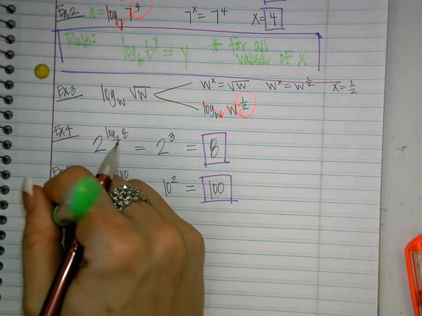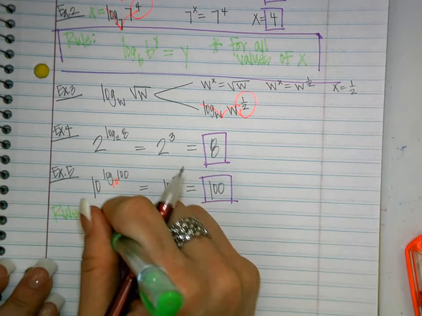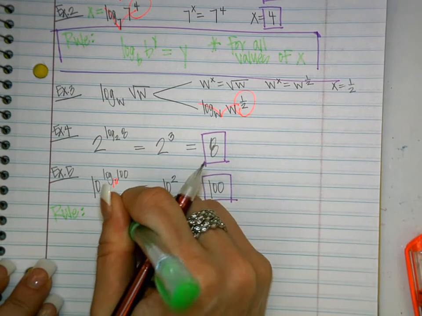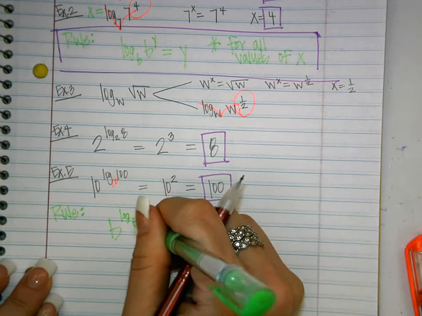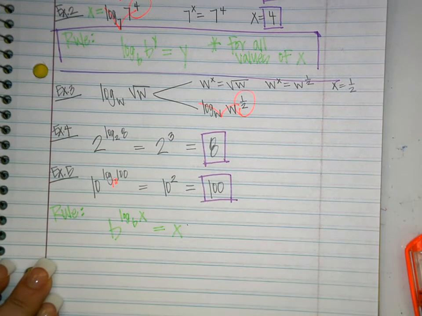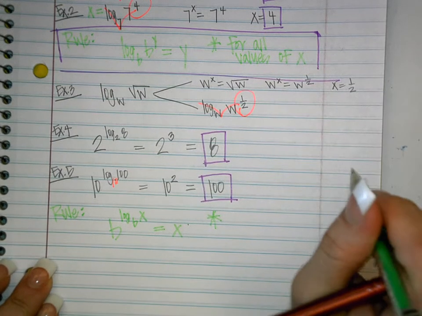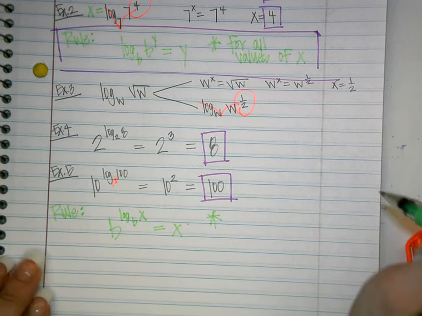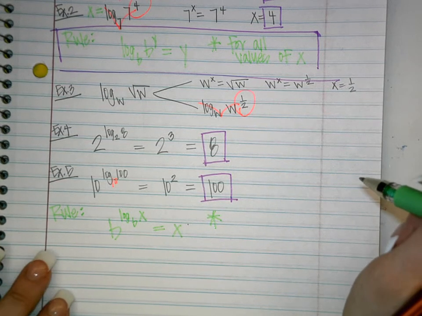Good. That's going to give you another rule. The next rule is that a base to the log with the same base of x will equal x. Make sure that you write down these exceptions. When I write down these rules, basically anytime I write a rule, you can almost guarantee it's going to be on a notes quiz.